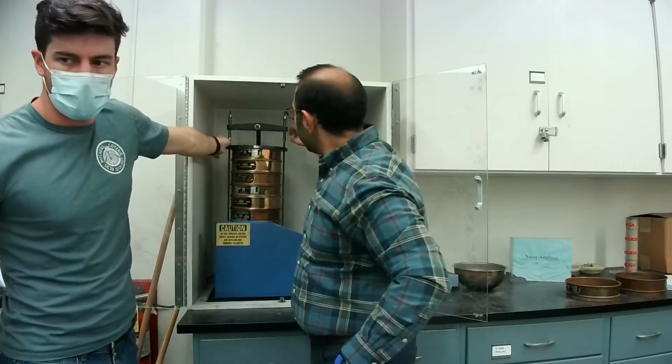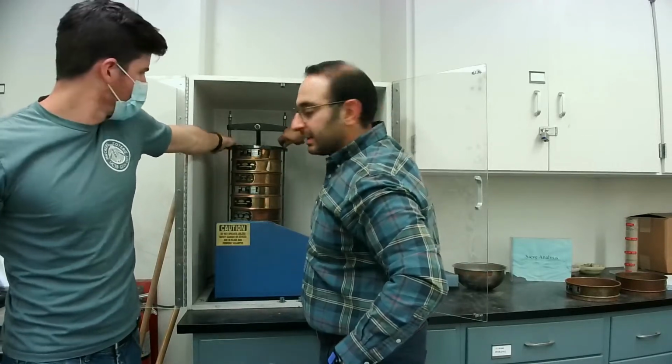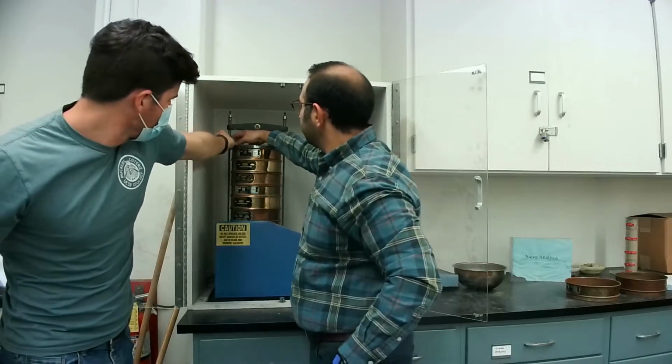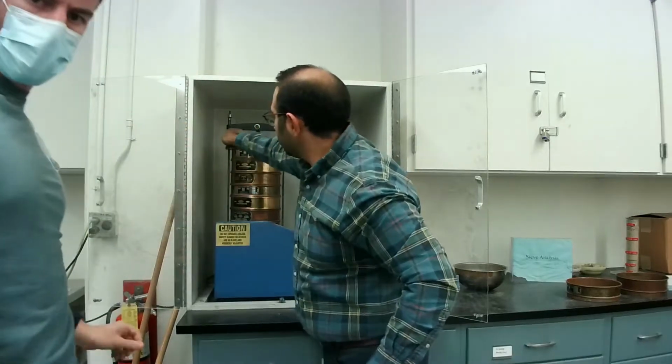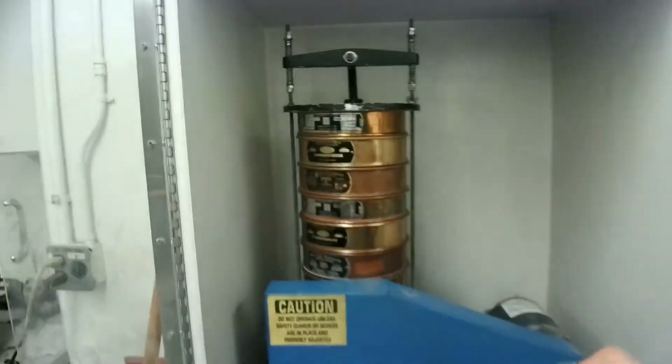And once we have that, then the next step is to turn on the shaker. So this is all pretty secure and going pretty well.